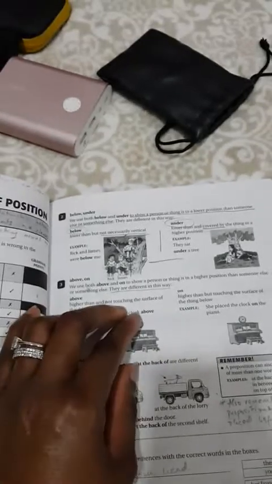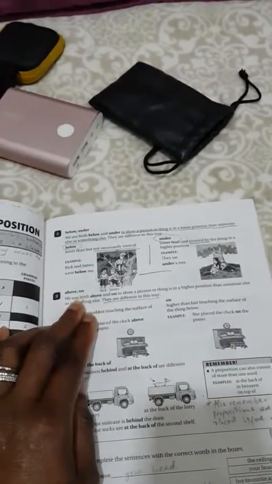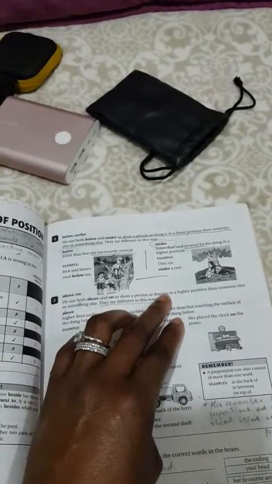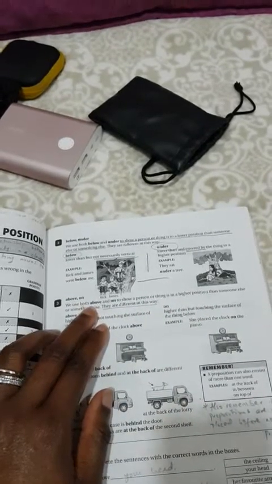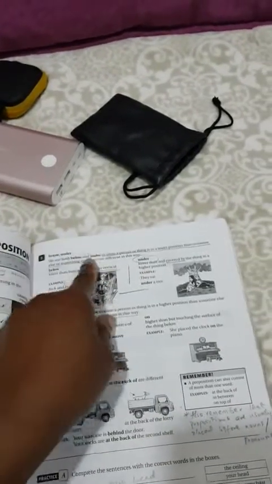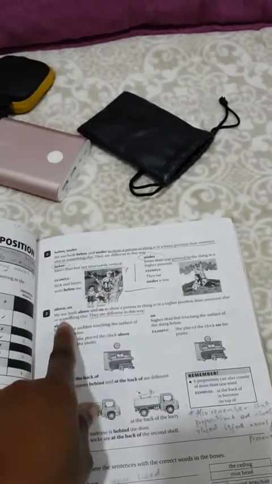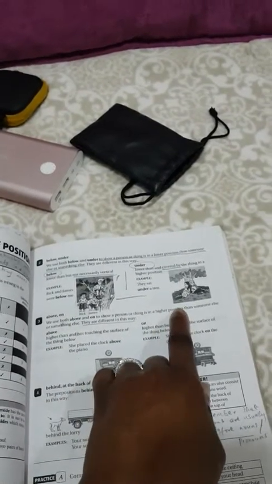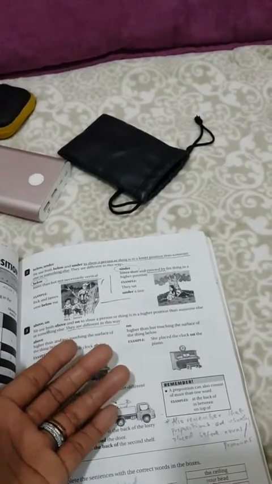Now let's look at how to use the prepositions above and on. We use both above and on to show a person or thing is in a higher position than something or someone else. Okay, just in direct contrast to what we learned in rule 2. Below and under are used to show things in a lower position, but here above and on are used to show things in a higher position. So the first thing to remember, but there's a difference between the both of them.